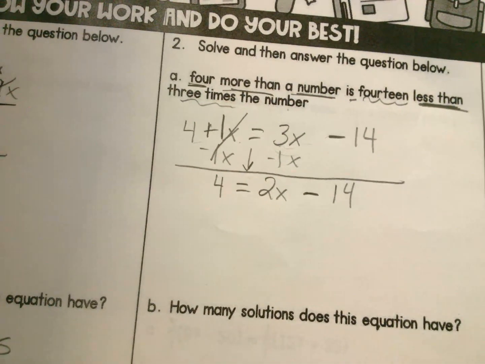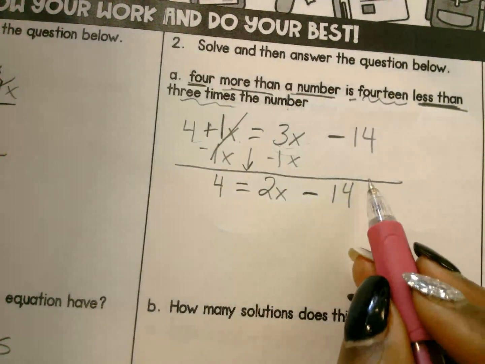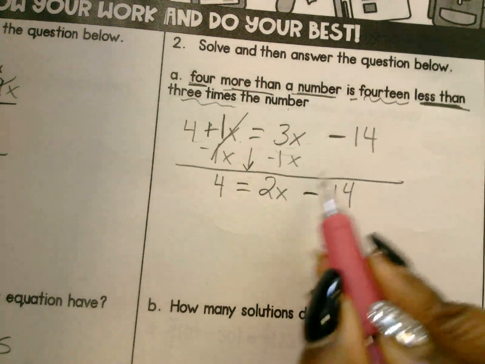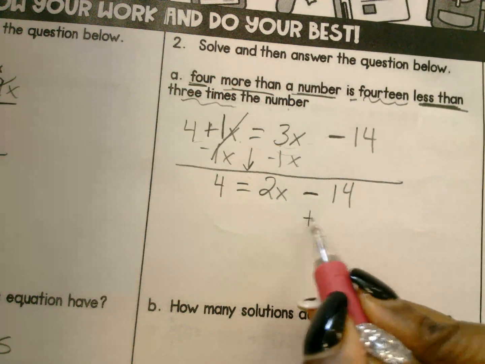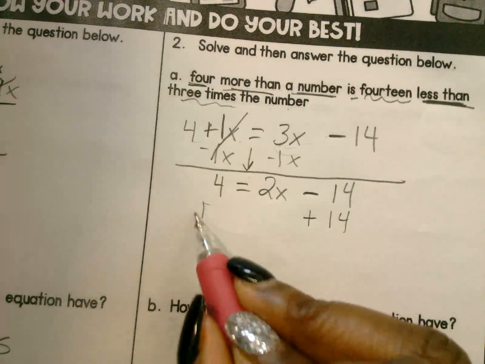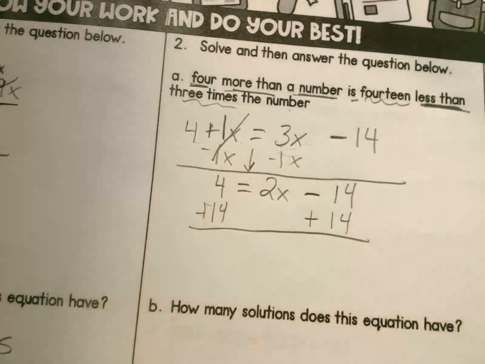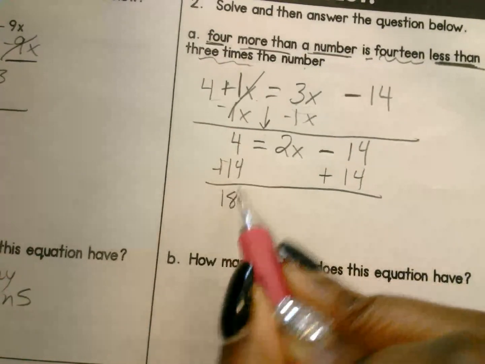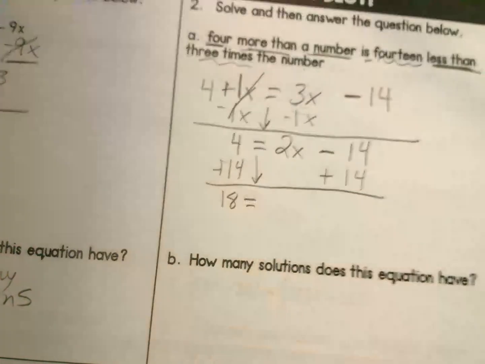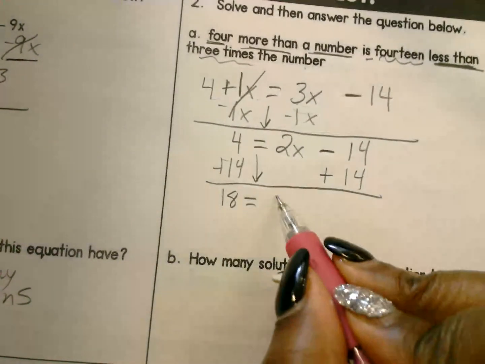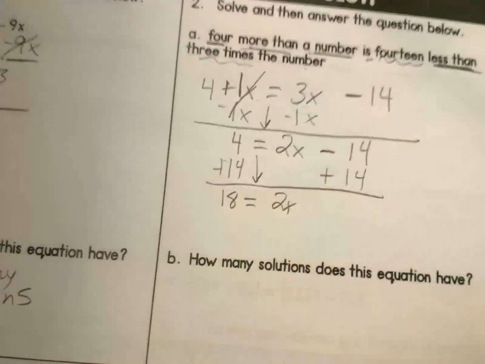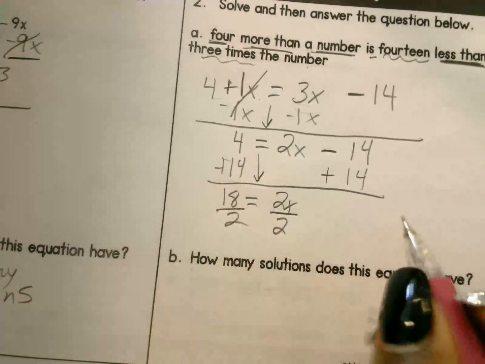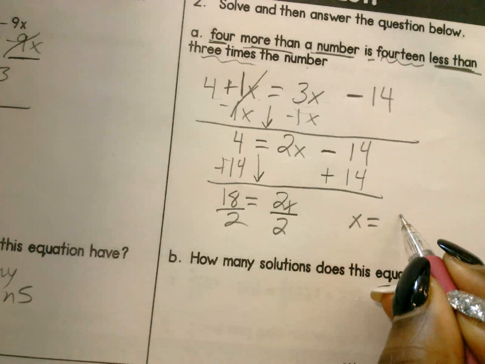In order to isolate the variable, I must first get rid of all the numbers that are not directly attached by multiplication or division. So I'm going to get rid of the minus 14 by doing the inverse, adding 14 on both sides. When I add 14 to this side, I get 18. Bring down my equal sign, bring down my 2x.